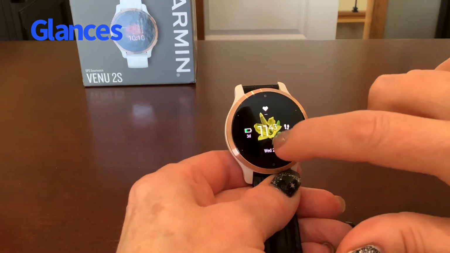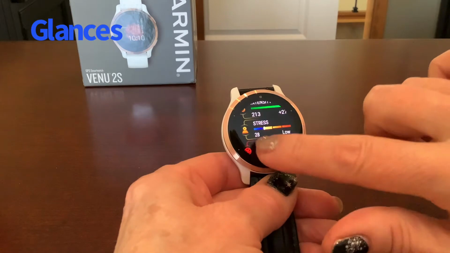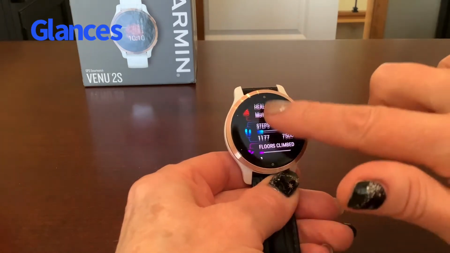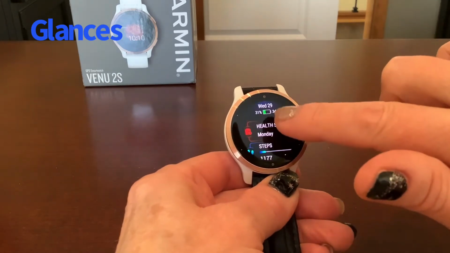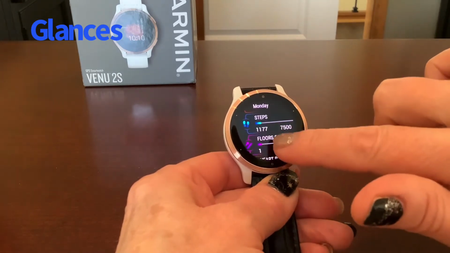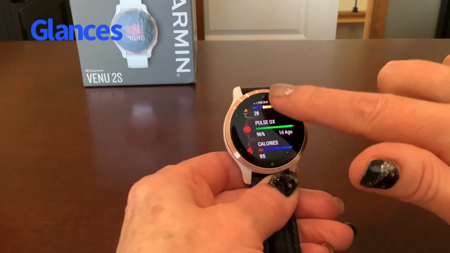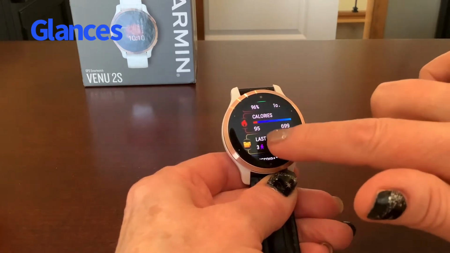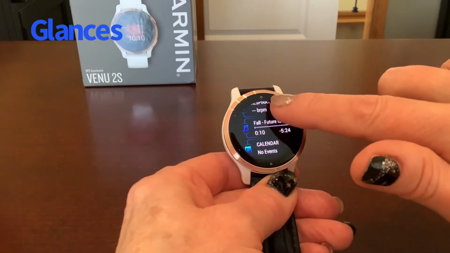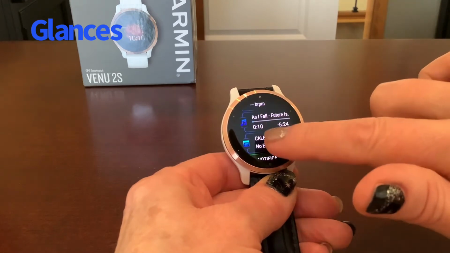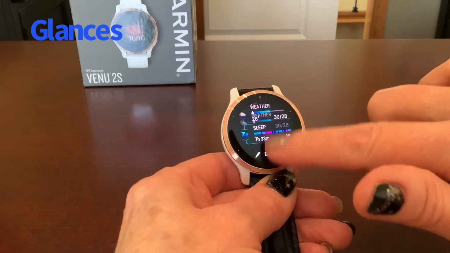Okay, to see the glances, you can scroll up, or you can scroll down, and you can order them however you like. So the glances: health snapshot, steps, floors, heart rate, body battery, intensity minutes, stress, your oxygen, your calories, the last exercises, my calendar, breaths per minute, notifications, weather, and sleep.